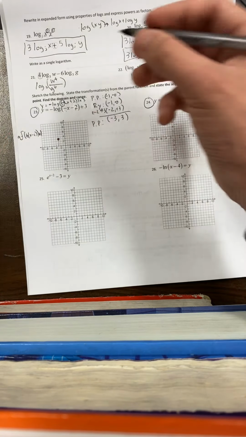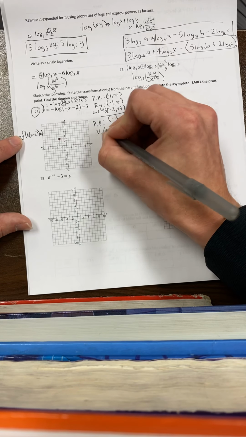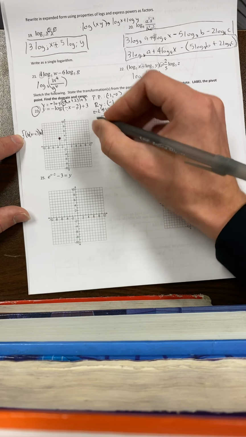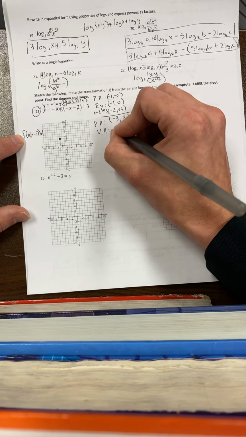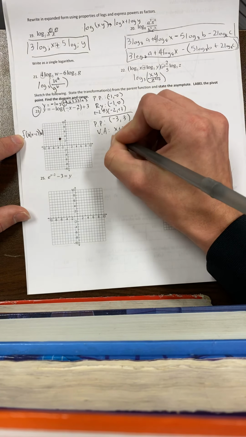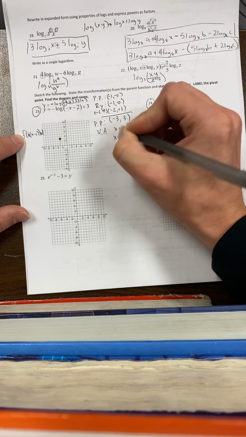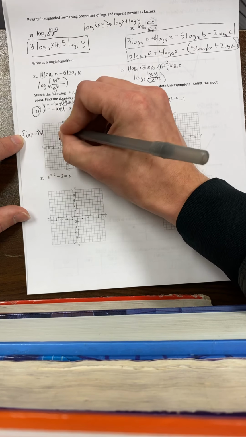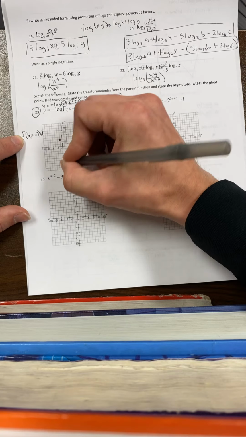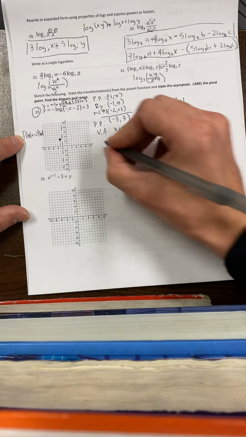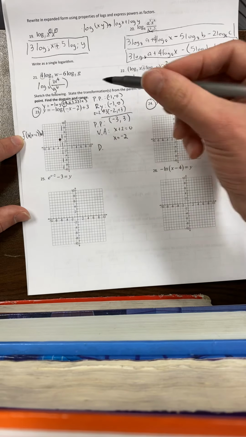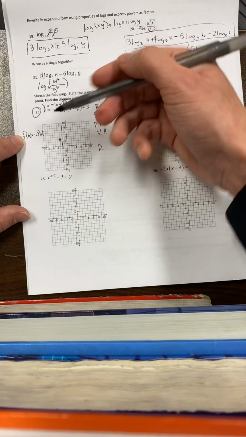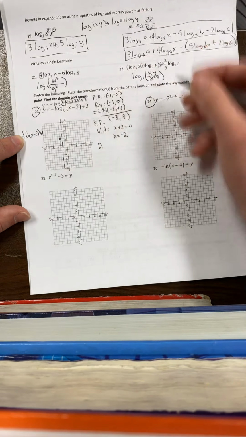Next, we want to find our asymptote. We know with logs we have vertical asymptotes. I make my argument equal to 0, so this x plus 2, so I get x equals -2 as my vertical asymptote. As always, a vertical asymptote means a domain restrictor, so that means that my domain has to be stopped because of this -2.